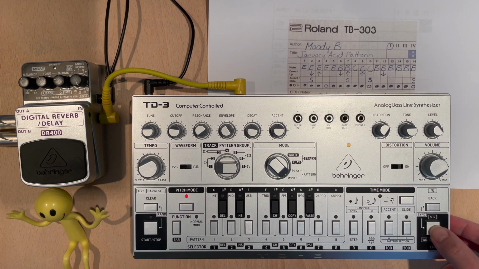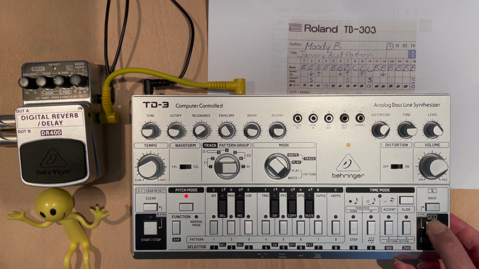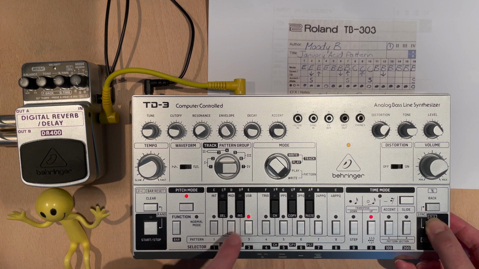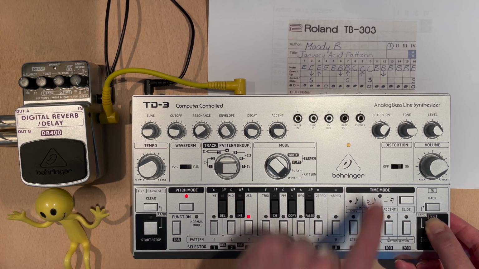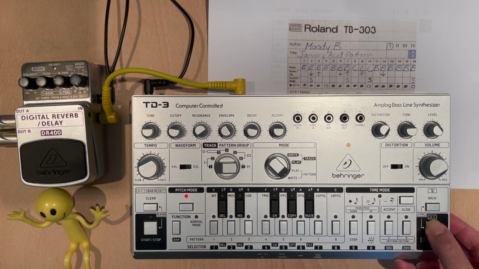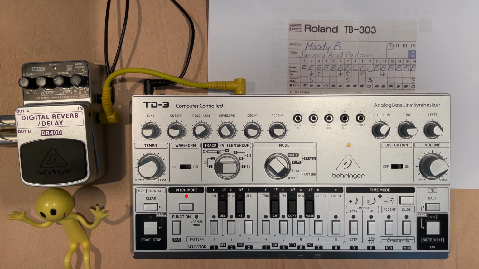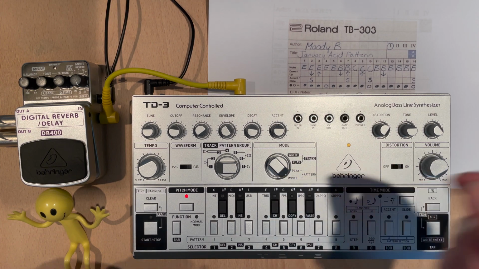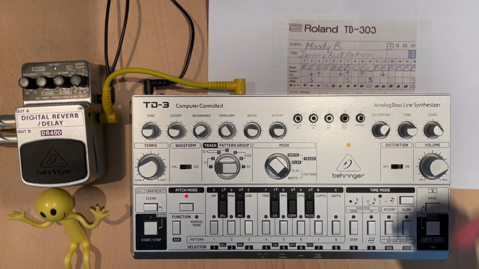So that should all be correct now. Step 1 is an E with nothing. Step 2 is an E with down and with a slide. Step 3 is with an up. That matches what it says up here. So that's how you check all the way through. Looks good. So that's our notes, our transpose and our accents and slides.